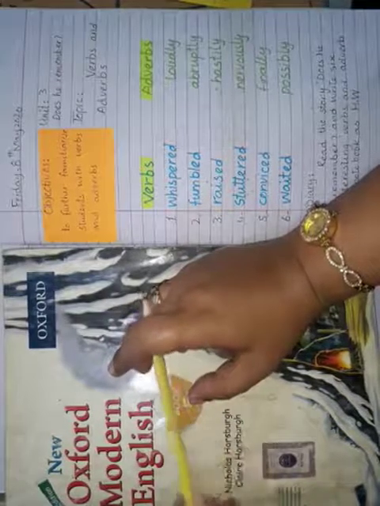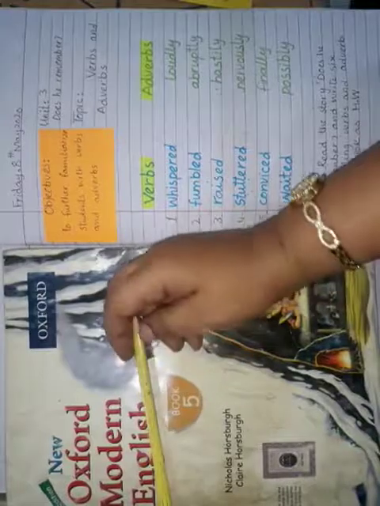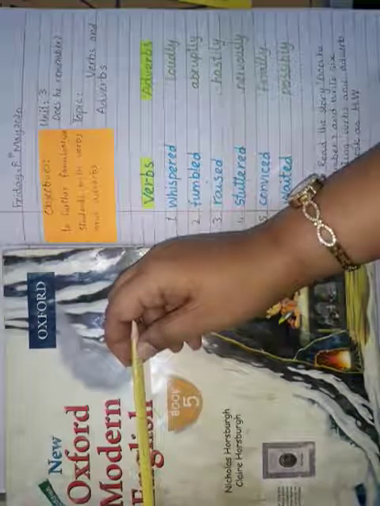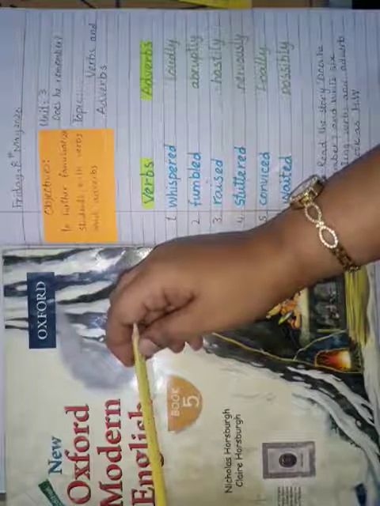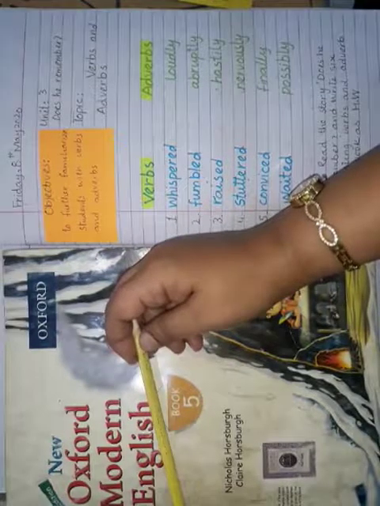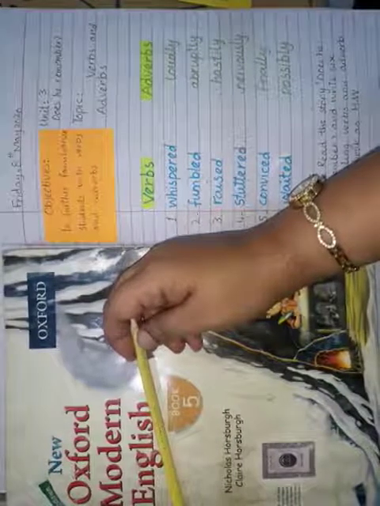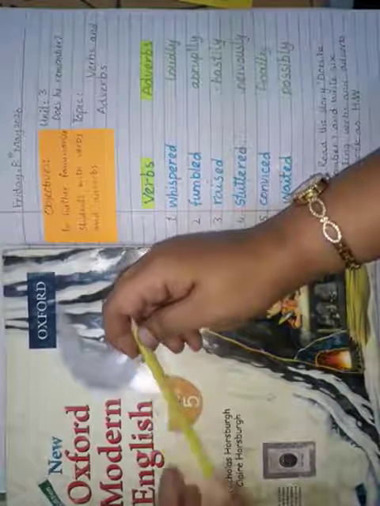So we can say that adverb is a word that describes a verb, or it modifies a verb. It tells us more about a verb.